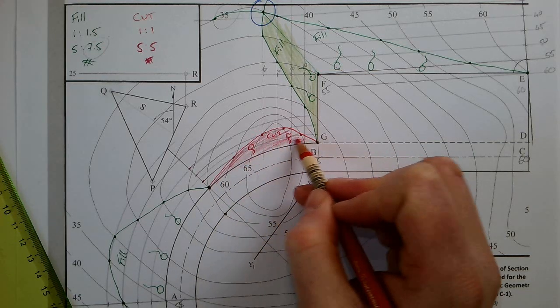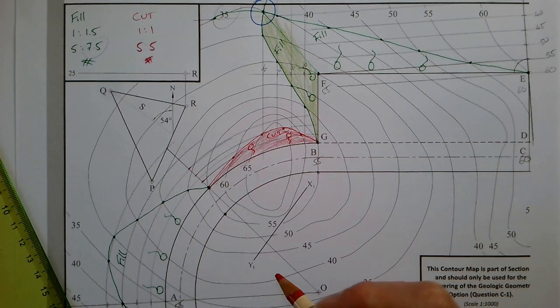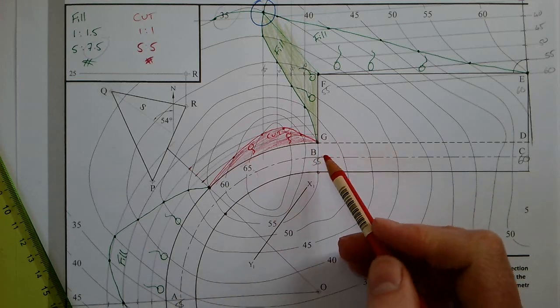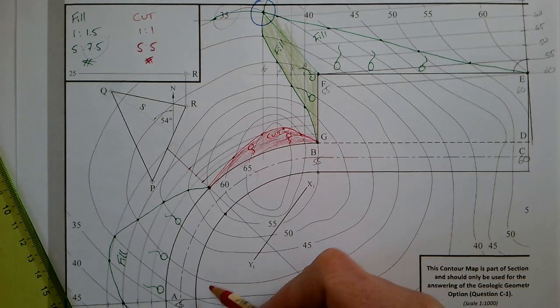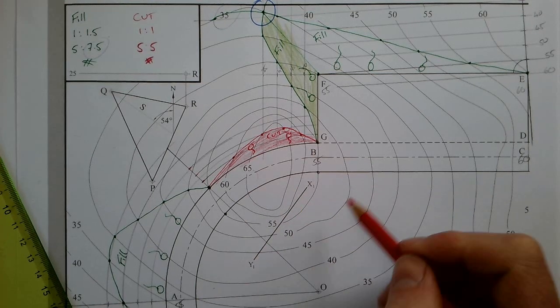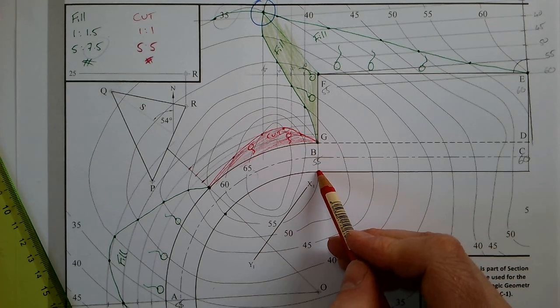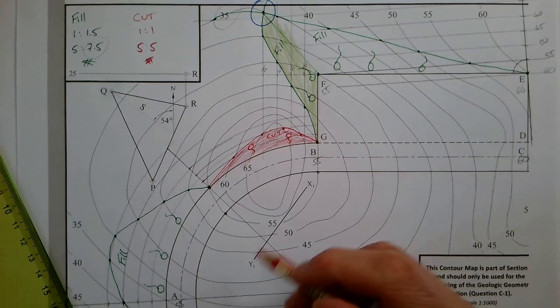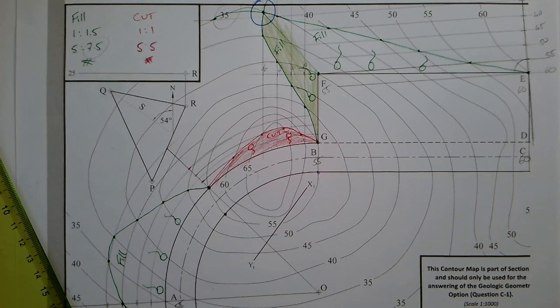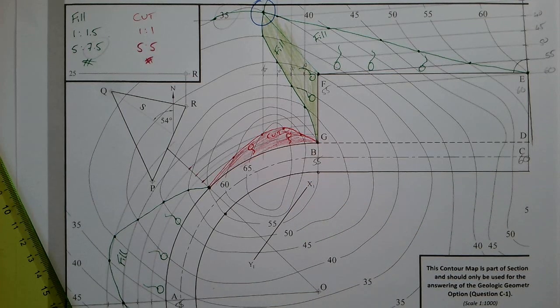So guys, you should all be able to do the other part of the road, which is the very same. A to B is level, so you're going to use O as your centre point to draw your contours. You'll have fill here, a little bit of cut there. From B to C, it's rising, so you'll draw your cone at the higher end because you're filling, same as up here, and you just have a little bit of fill there. Okay, any questions, just give me a shout.